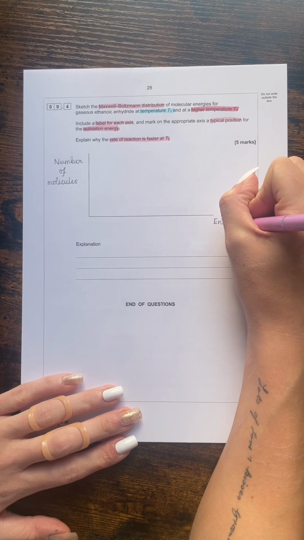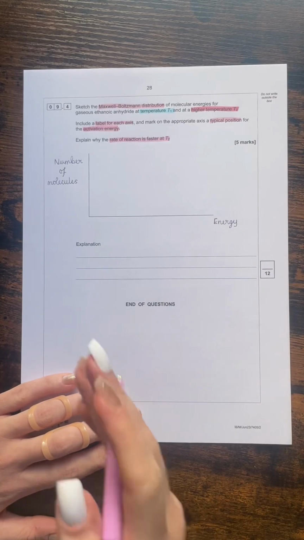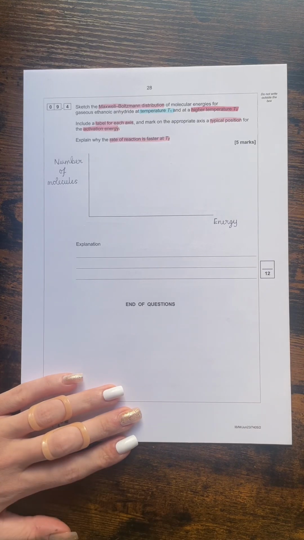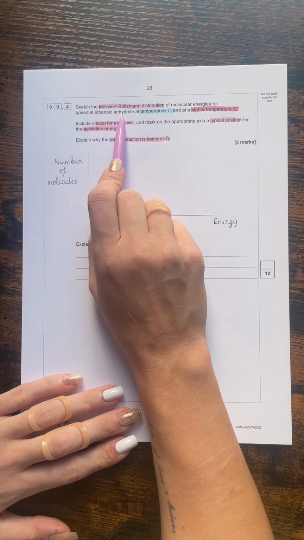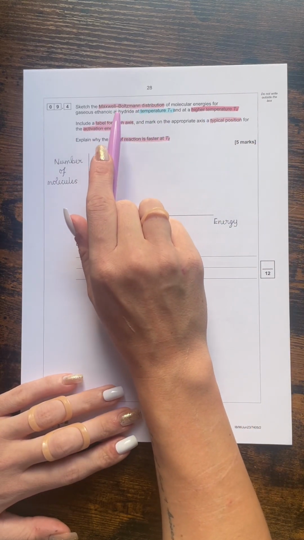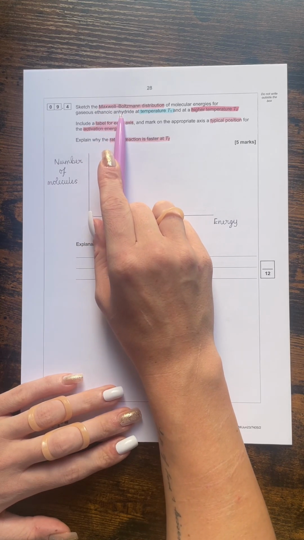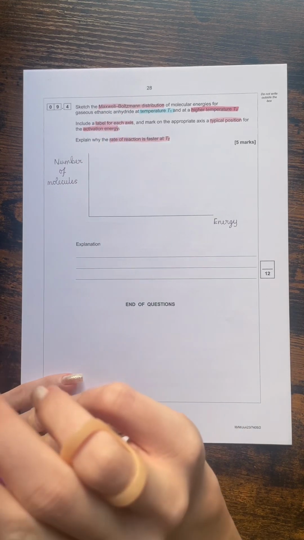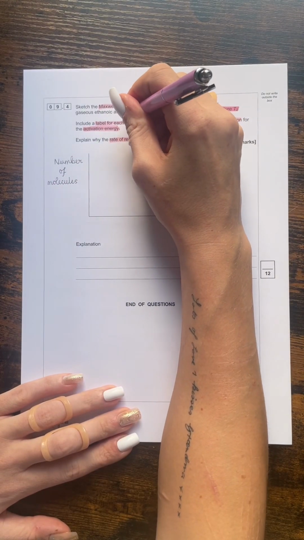So we are plotting the distribution that shows how much energy the molecules have within a sample of a gas, and in this case the gas is ethanoic anhydride, which to those of you in year 12 won't mean anything right now, but for those of you in year 13 it will. It's an acid anhydride used in the production of aspirin. So that's our label on each axis done, so we can tick those off.